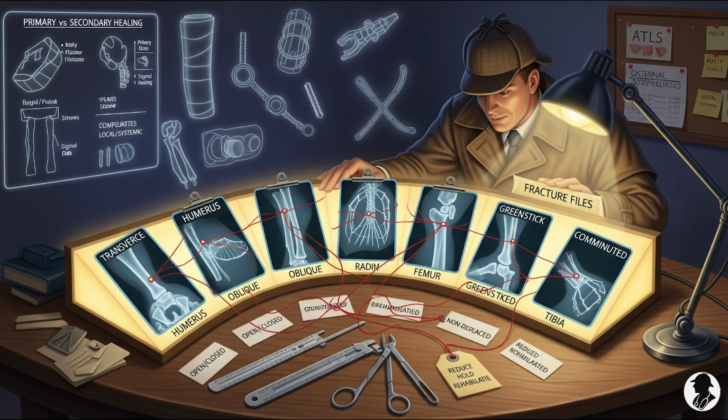So in terms of timing, complications can be immediate, occurring within the first few hours, early, occurring within the first few days or weeks, or late, popping up months to even years later. And classification by location. They can be local, specific to the fracture site and the limb, or systemic, affecting the entire body. Okay, that's a useful framework. Let's look at some key examples across these categories.